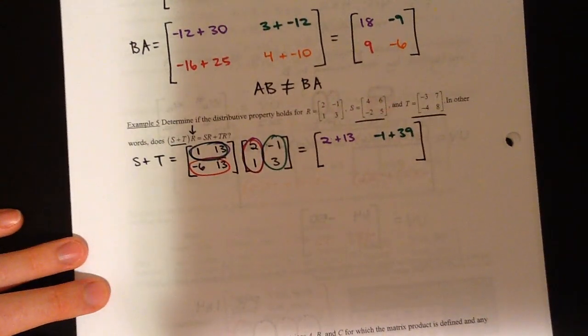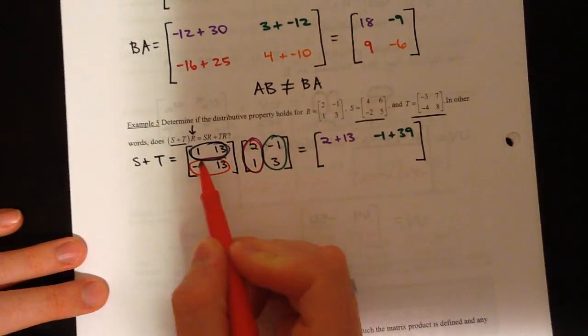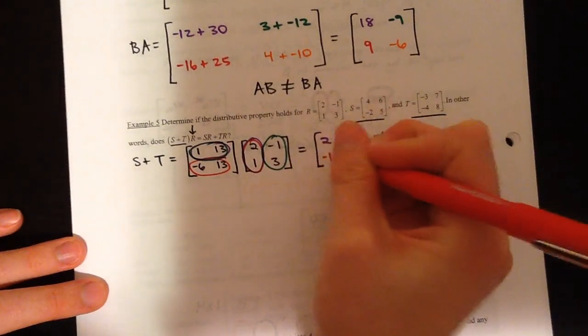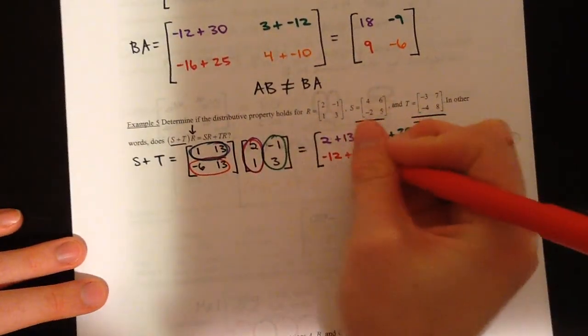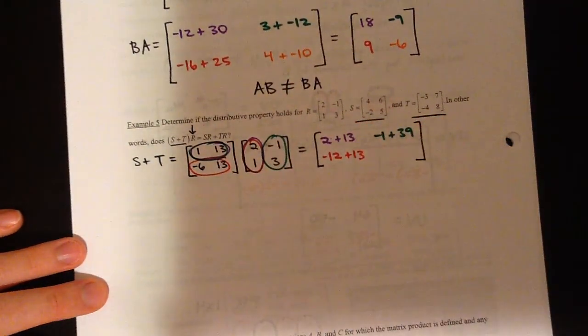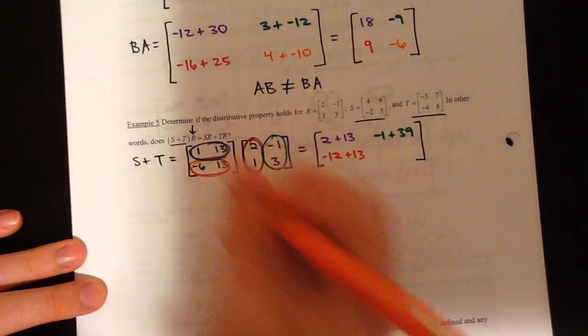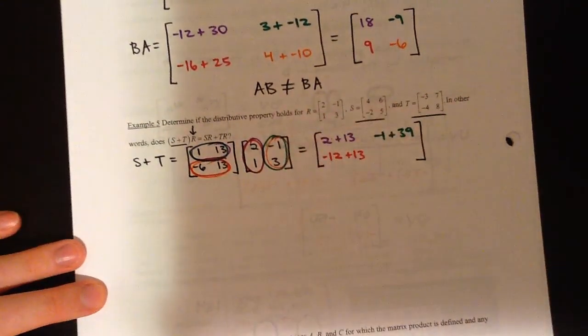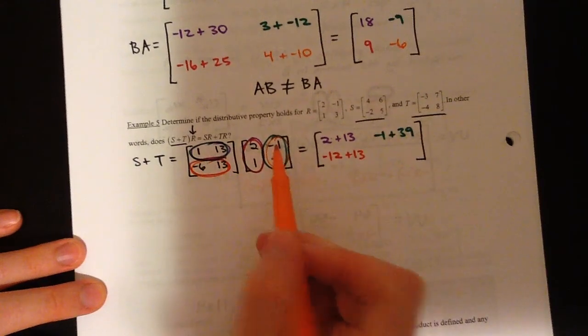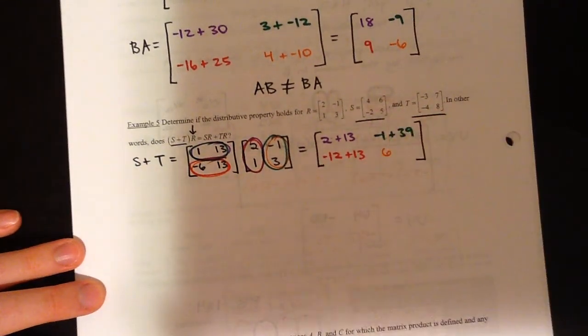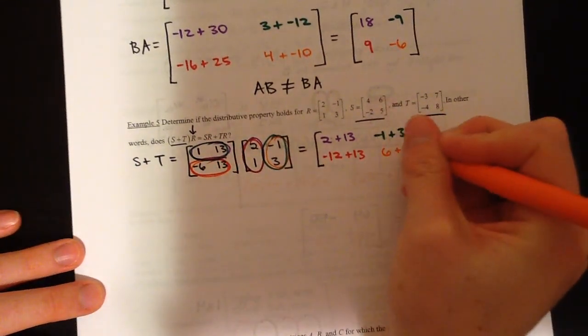So just like the other ones, match them up and multiply. So negative 6 times 2 is a negative 12. 13 times 1 is 13. And last one, I am still in the second row. I have moved over to the second column. Negative 6 times negative 1 is a positive 6. 13 times 3 is 39.